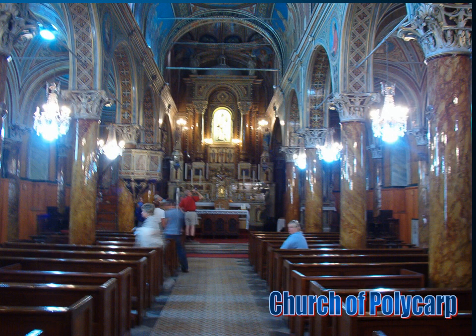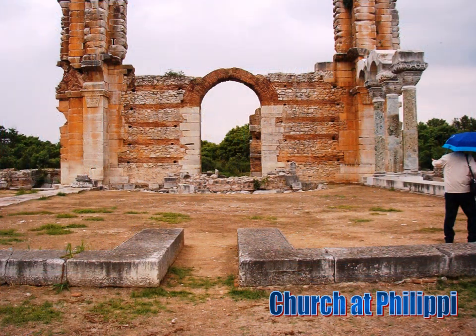Here's the church of Polycarp in modern day Smyrna, what is modern day Izmir. It used to be called Smyrna. Again, you can sort of see that framework of the cruciform church, with what nowadays, for that denomination, is an altar up front. And then I think we've already looked at a picture of the church at Philippi. Here's just another shot of that.